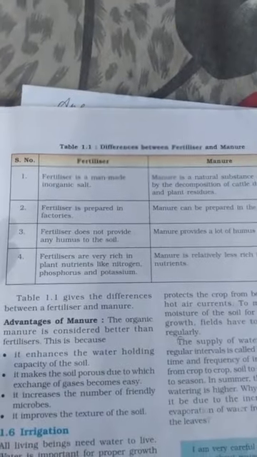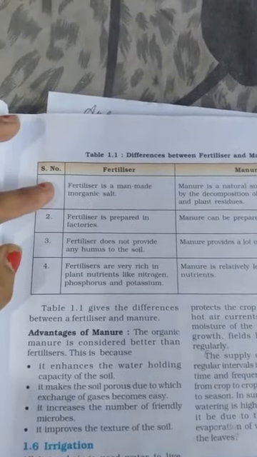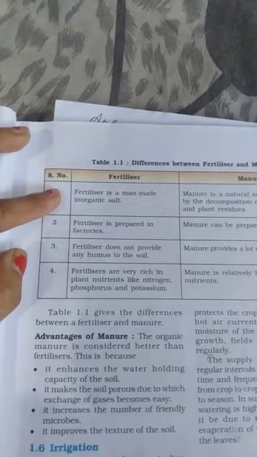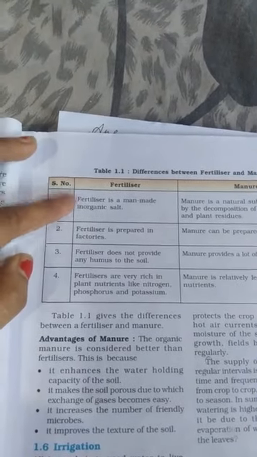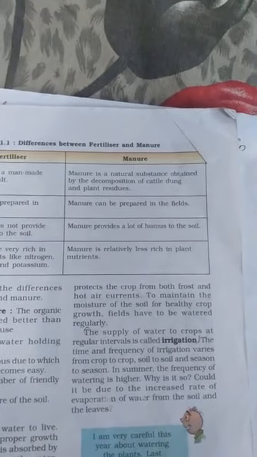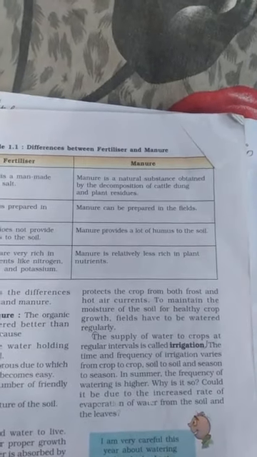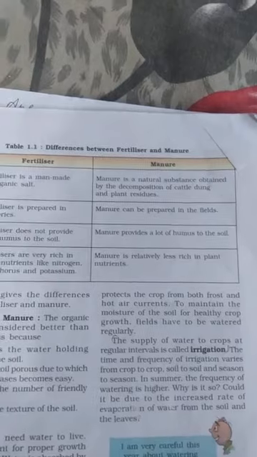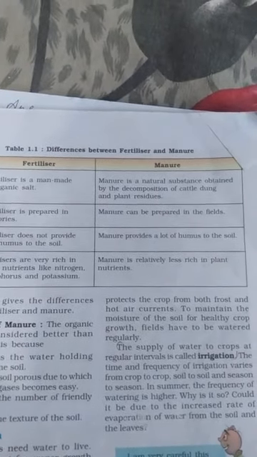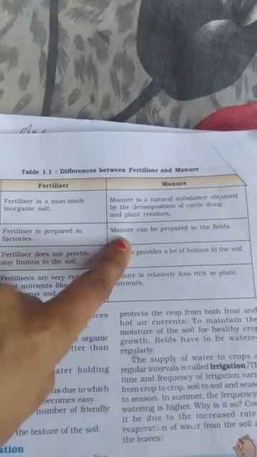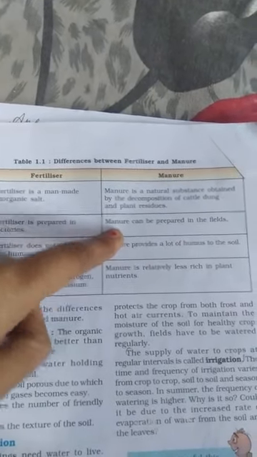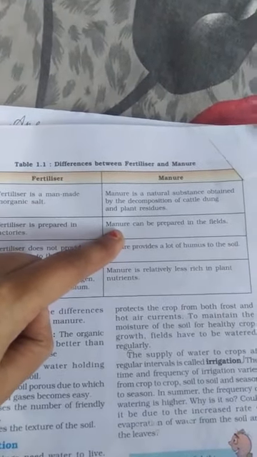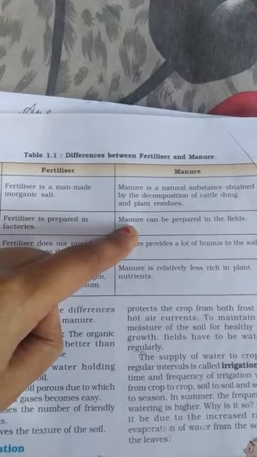Now you can see there is a difference between fertilizers and manure. As I have told you, fertilizer is man-made. It is prepared in factories. And second, manure is a natural substance which is obtained from cow dung and plant residue with the help of microorganisms. Manure can be prepared in the field. If we collect the cow dung, by the decomposition of microorganisms, it is converting into the manure.